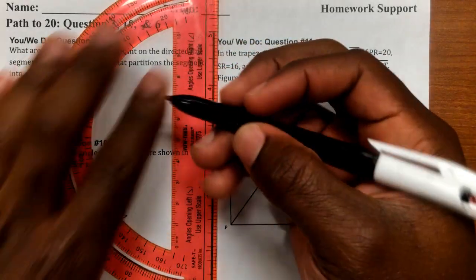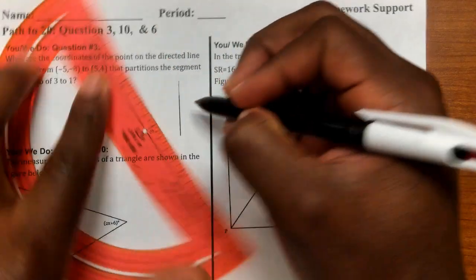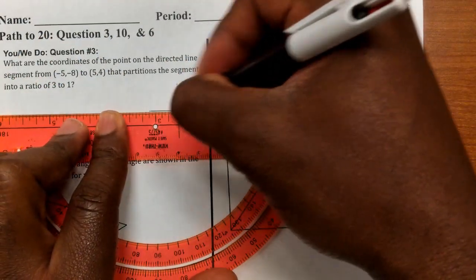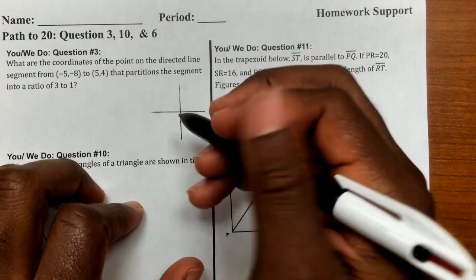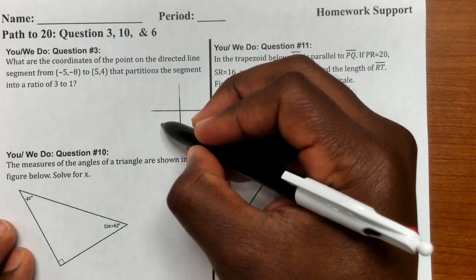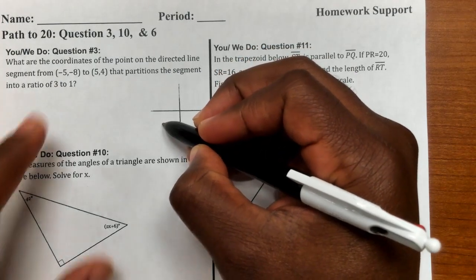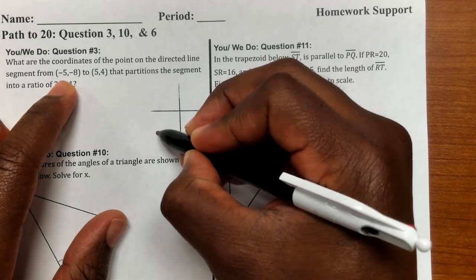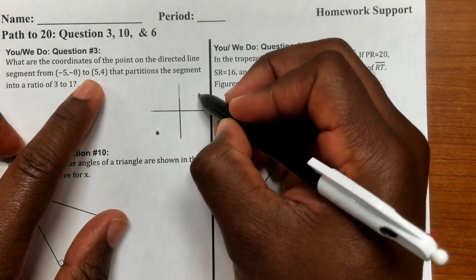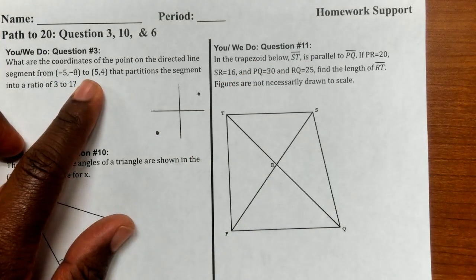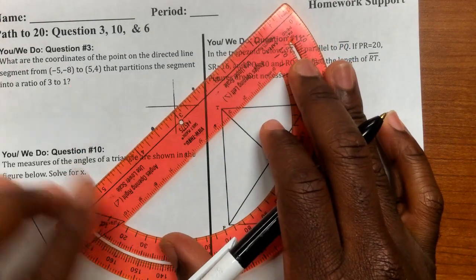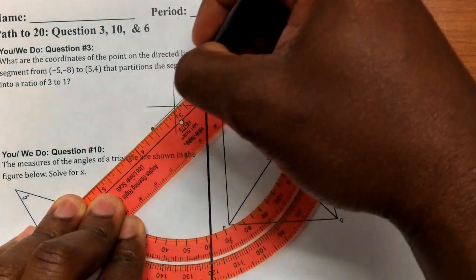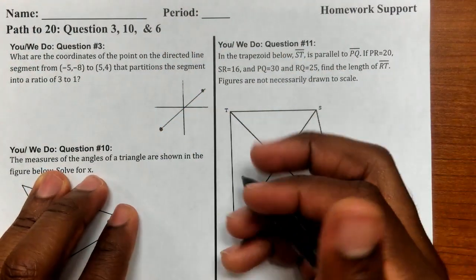So in this case, guys, we have another graph. And we have our line segment, and a line segment is a line that has a starting and an ending point. (-5, -8) will be approximately here. (5, 4) will be approximately here. And thus we have our line segment. So you can always use a formula, but again, I like to do it without a formula.